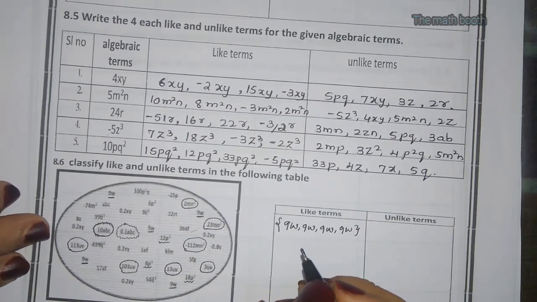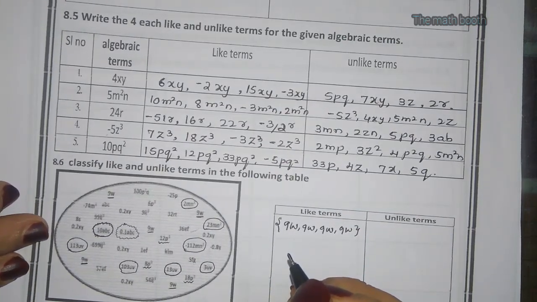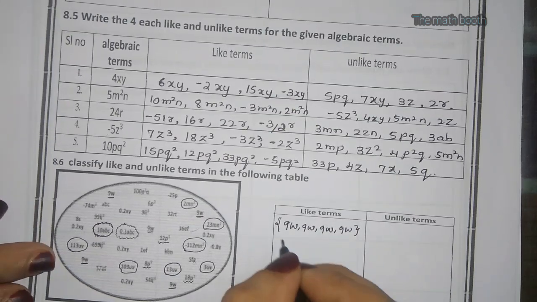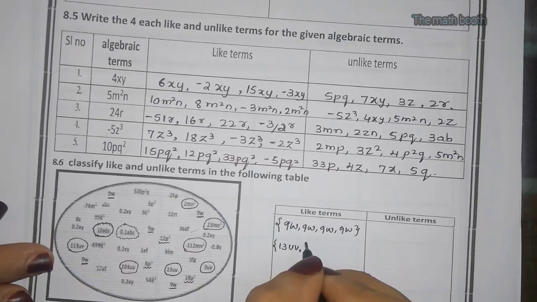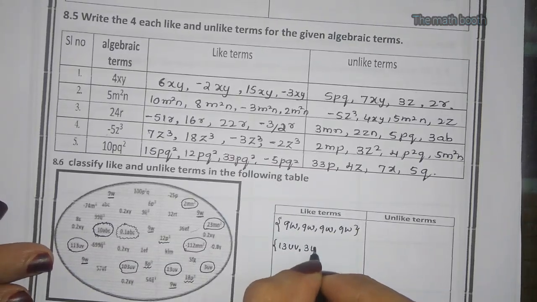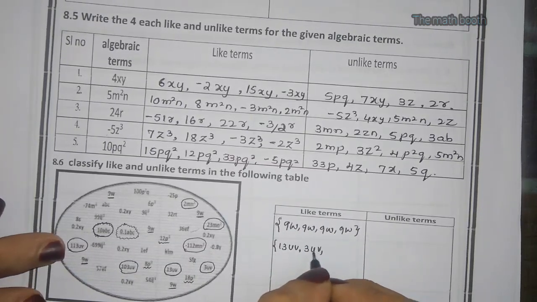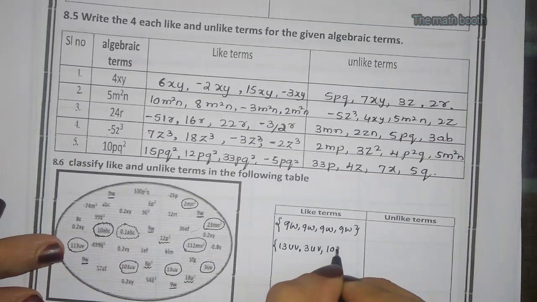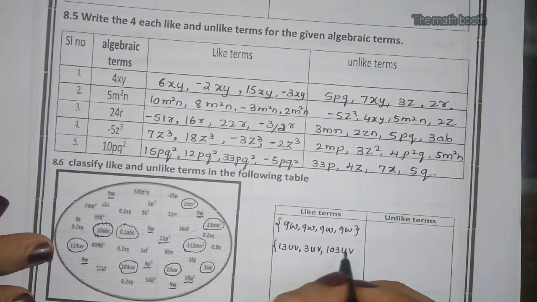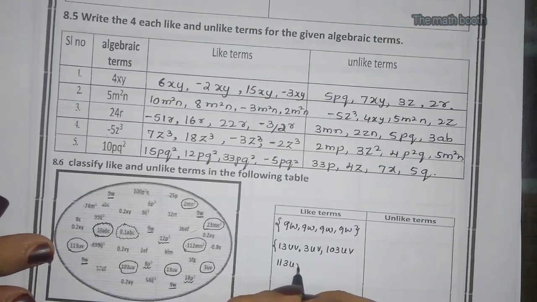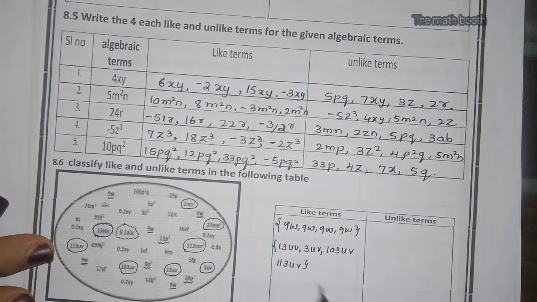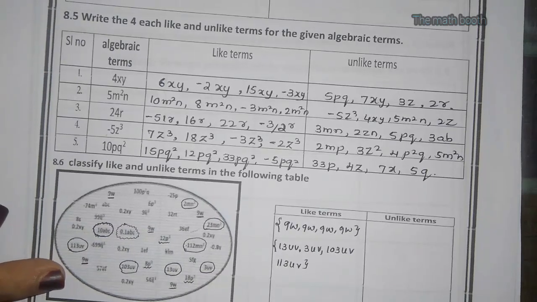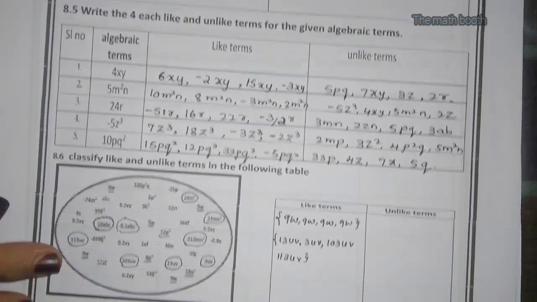Here xy I can see again, UV, I can see 13UV, 3UV, 103UV, then 113UV. It's not properly clear, but still I have tried my best to find. The alphabets are not clear here.